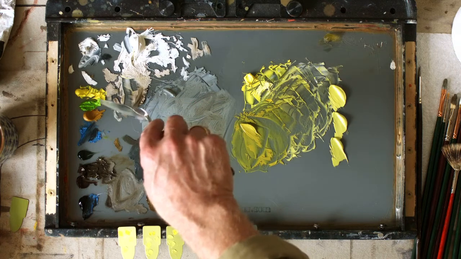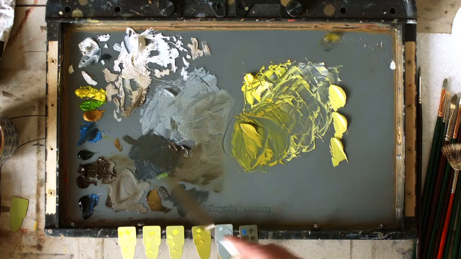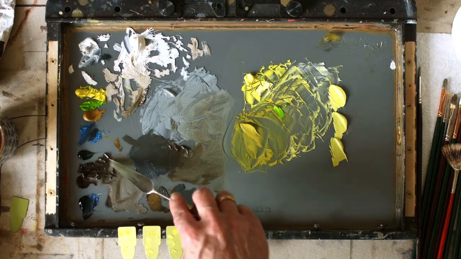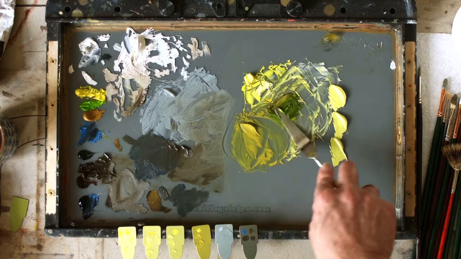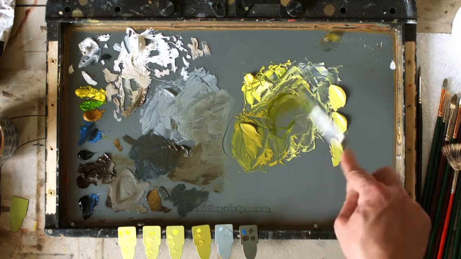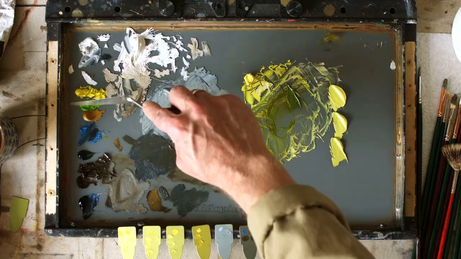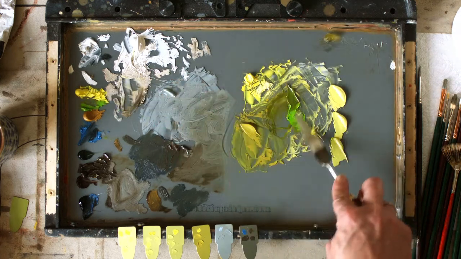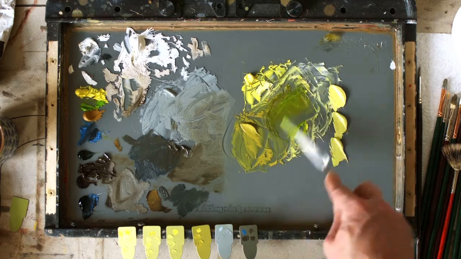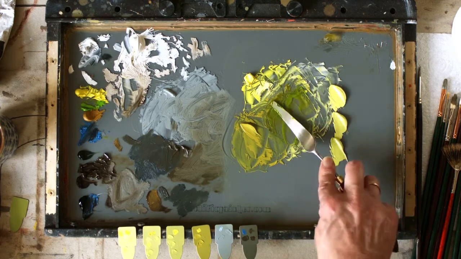So what I want is something that's slightly more green, of the same value. So I'll bring that green down way too far. That's not right at all. What am I thinking? All right, but the chroma is too high. I'm going to bring it down.